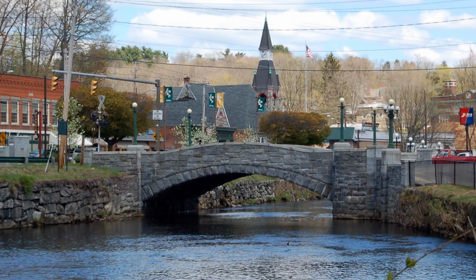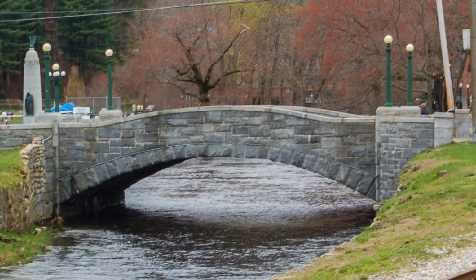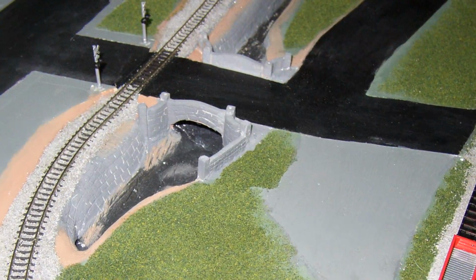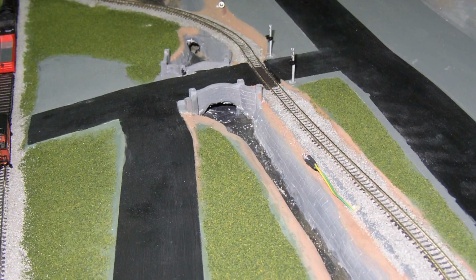My next challenge was the Christopher Allen Bridge, built in 1912 with its beautiful stone arches. I took many photos from every angle. With some wood and plaster, the bridge began to take shape.